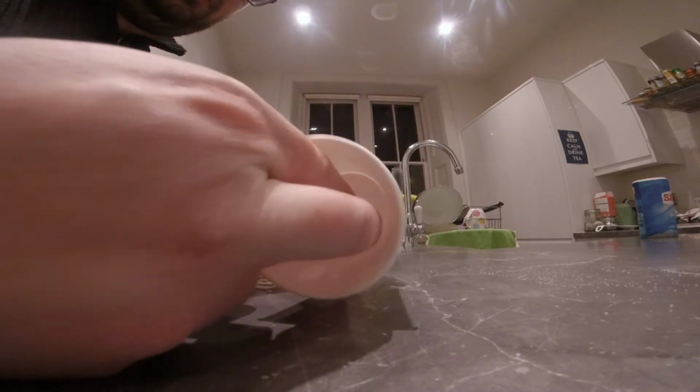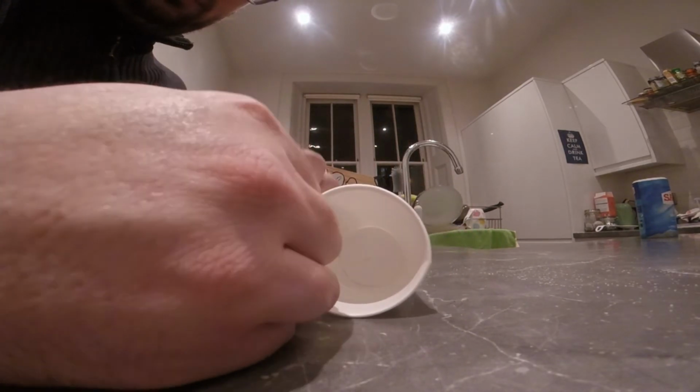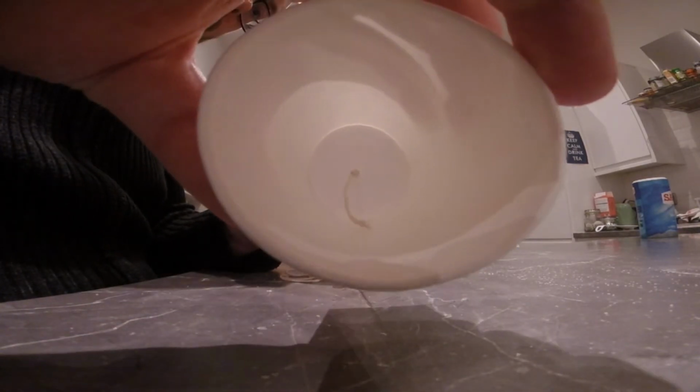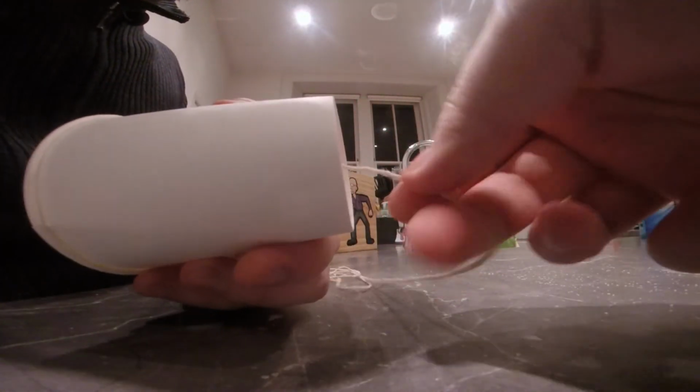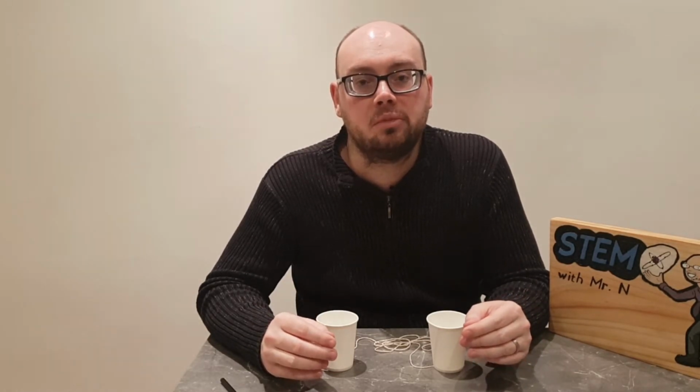If when you're doing that, you do end up with a knot which is too small and is coming back through the hole, tie another couple of knots in your piece of string so that all your knots join up, and this should then be big enough to not come out the bottom of the cup. Now what you'll want to do is test your cup telephone. One person will hold one cup up to their ear, and the other person will hold the other cup up to their mouth, and you want to make sure the string is nice and tight between the 2 cups.